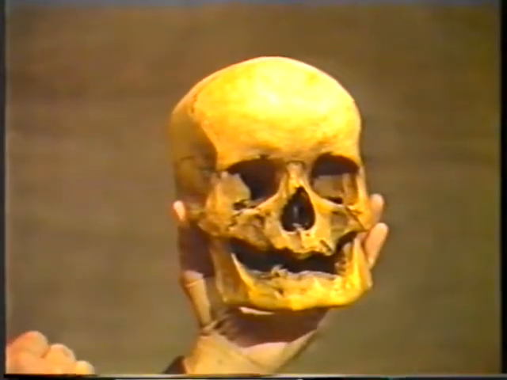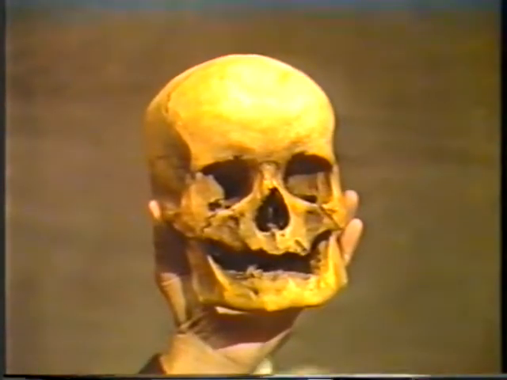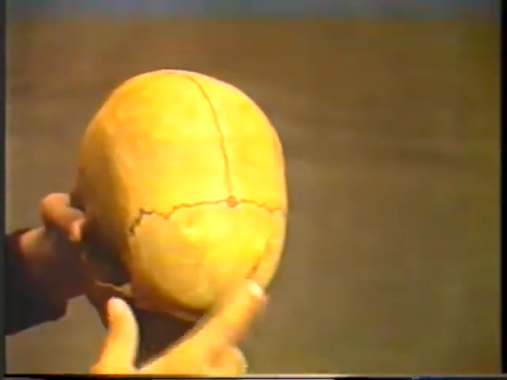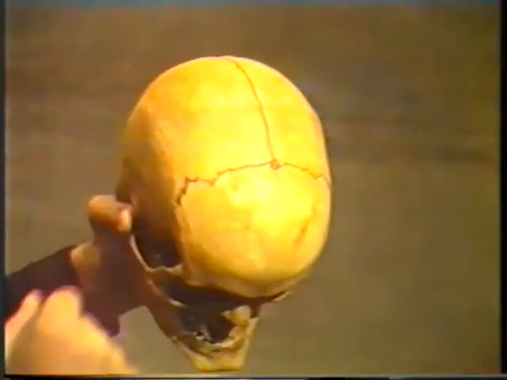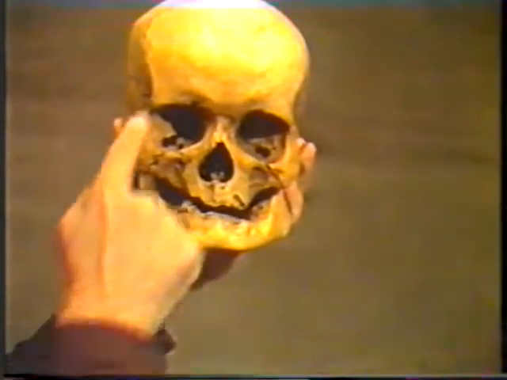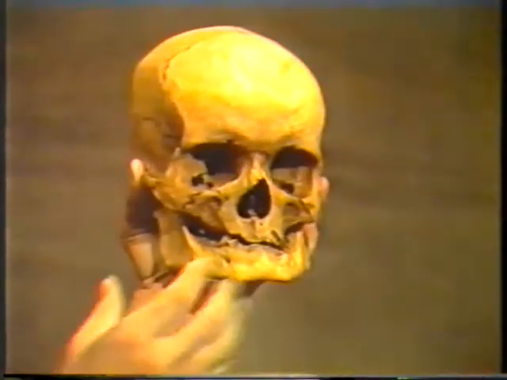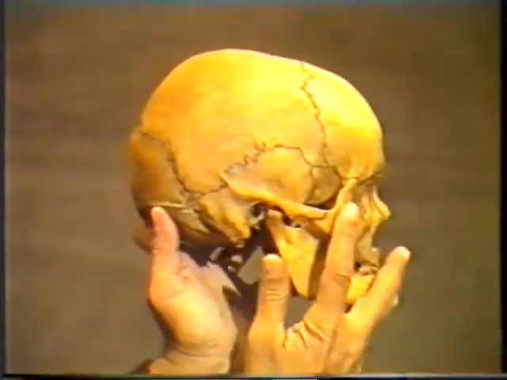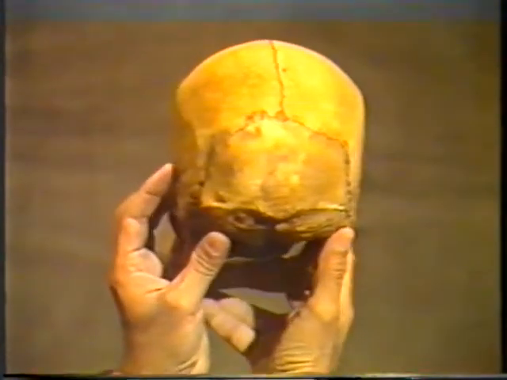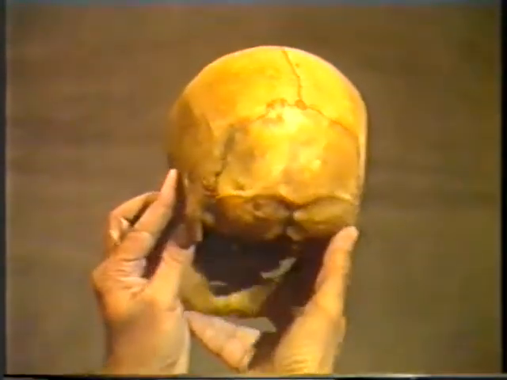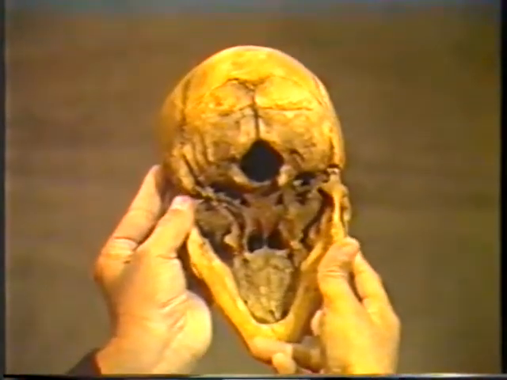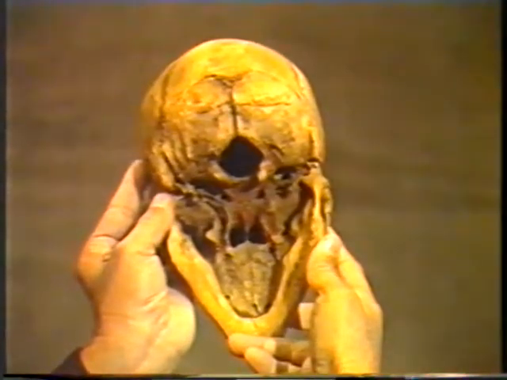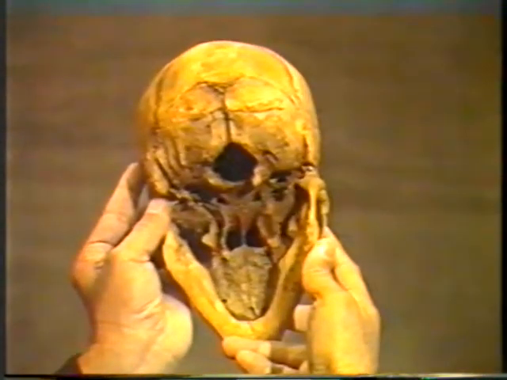For the convenience of description, the skull is described from various aspects: from the superior aspect or norma verticalis, the anterior aspect or norma frontalis, the lateral aspect or norma lateralis, the posterior aspect or norma occipitalis, and from the base or norma basalis. The skull in general is composed of a large number of bones that articulate together at the sutures.